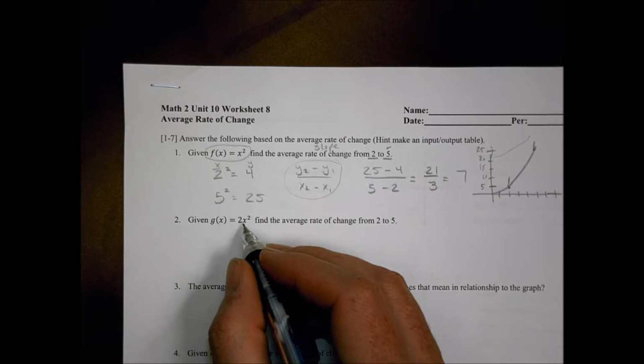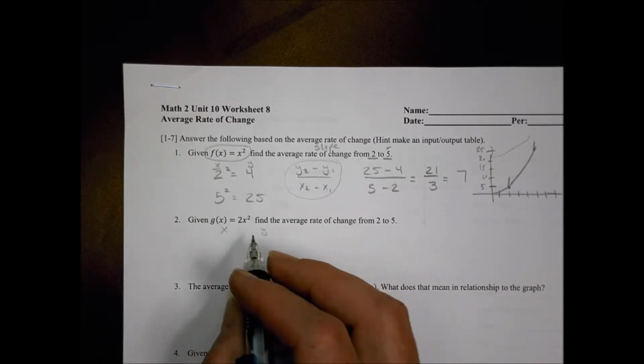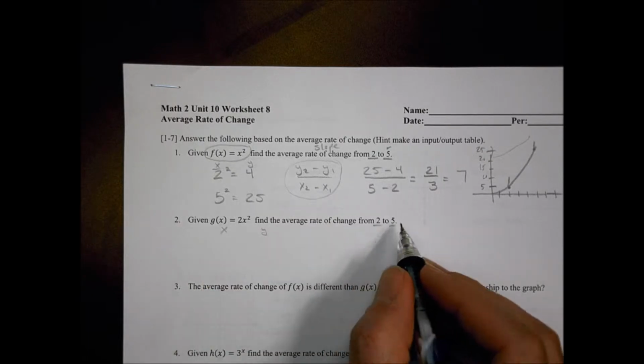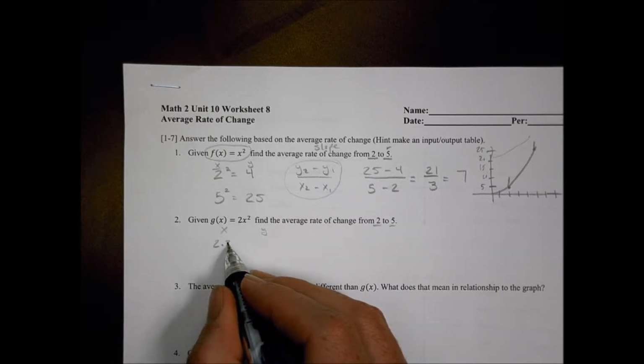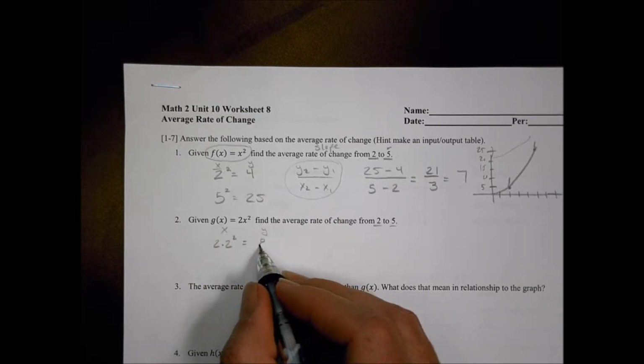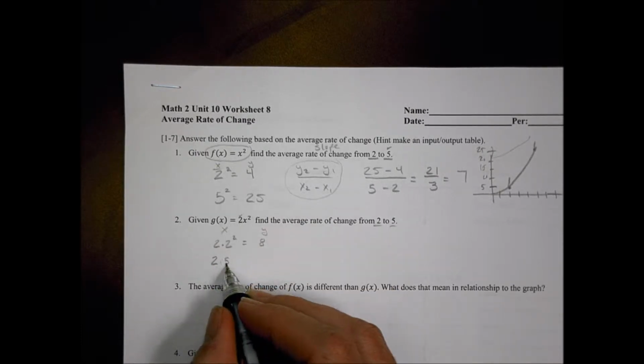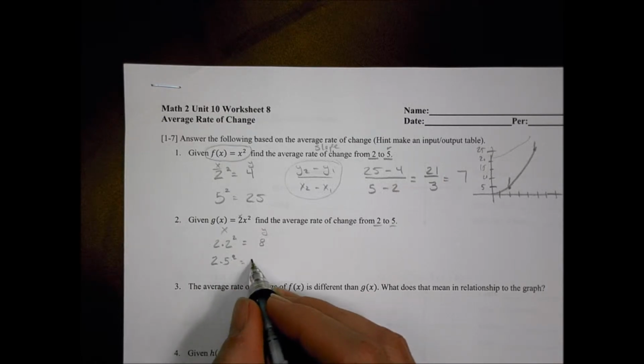Over here we have 2 times x squared. Okay, so looking at my x value and my y value, and I want to go from 2 to 5, let's do 2 times, there's my x, 2 squared, which is going to equal what? 2 squared is 4, 4 times 2 is 8, and over here it's 2 still times 5 squared. 5 squared is 25, 25 times 2 is 50.